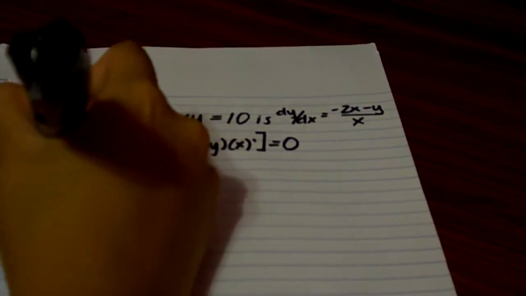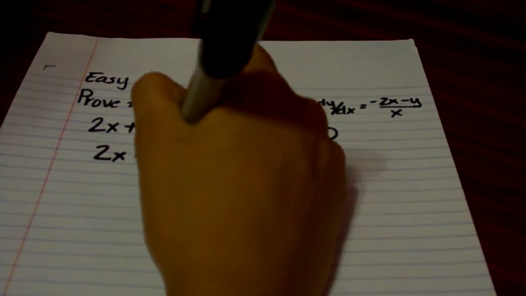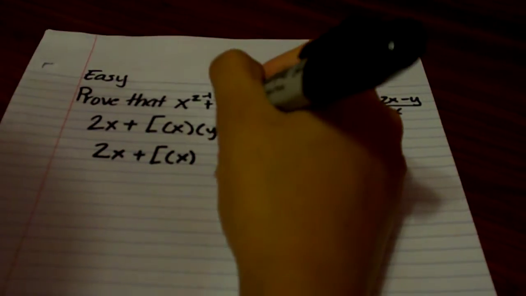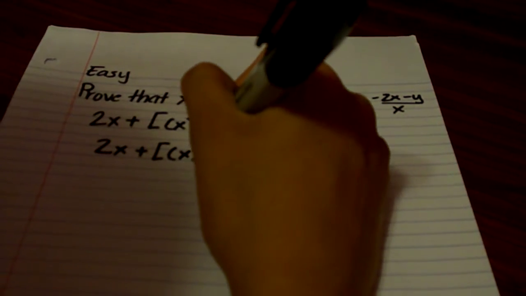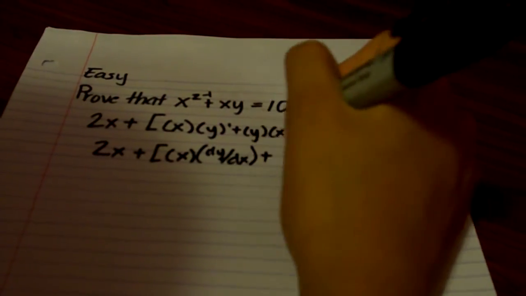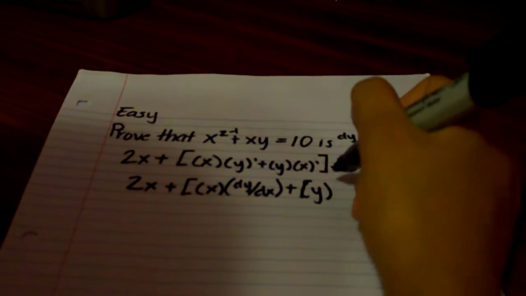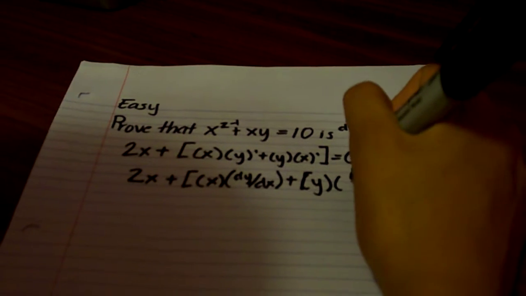So what you do next is simplify it. So it would be 2x plus x times the derivative of y, which is dy over dx, plus y times 1.